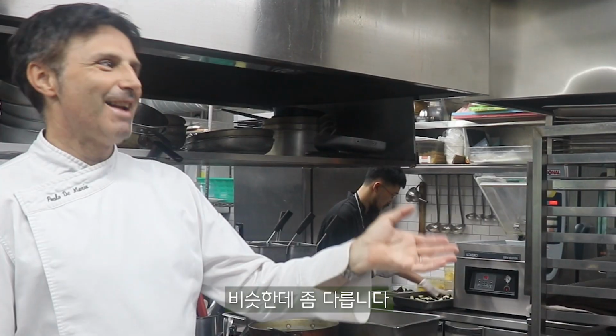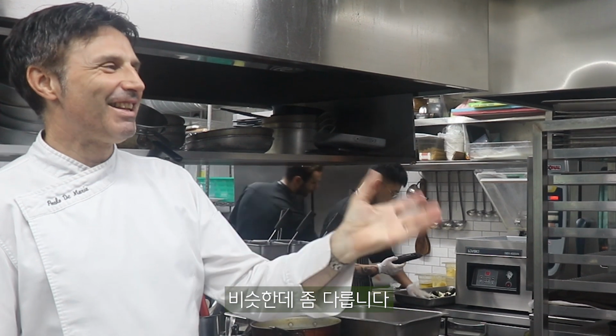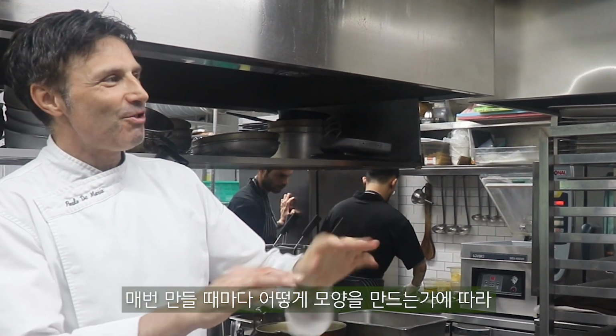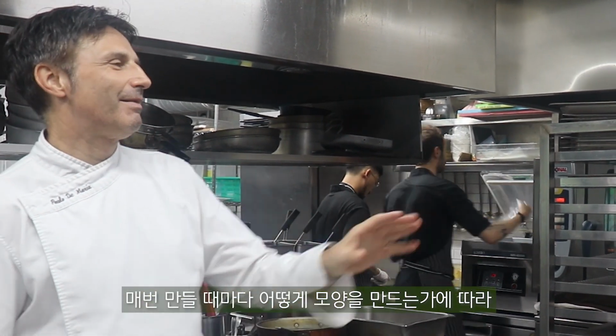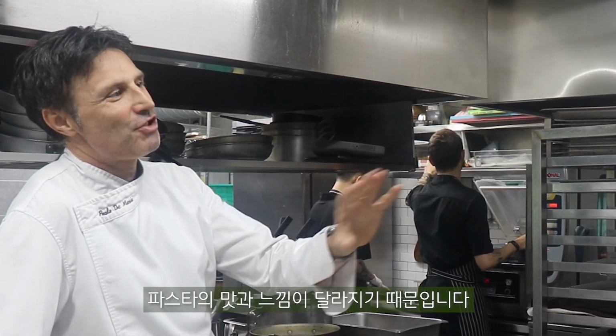Similar but very different. Every time depends on how you close. You change completely the pasta. And when you change the pasta, you change also the taste and the texture of the pasta. Well, that's the interesting thing. The stuffing is made of cheese.